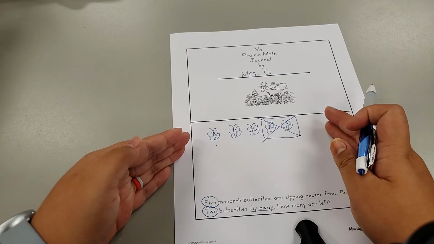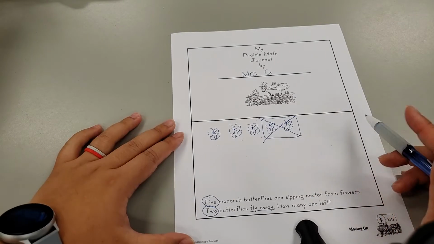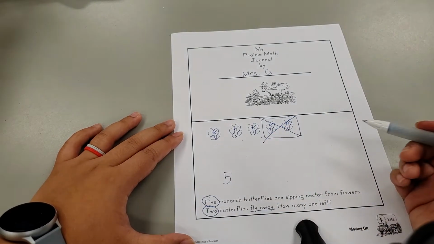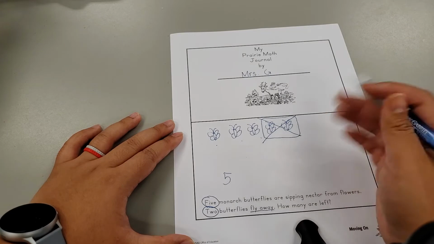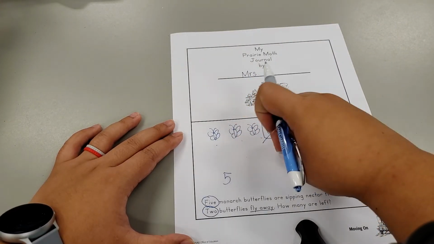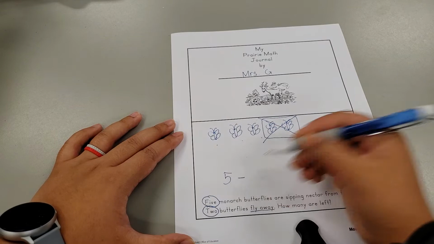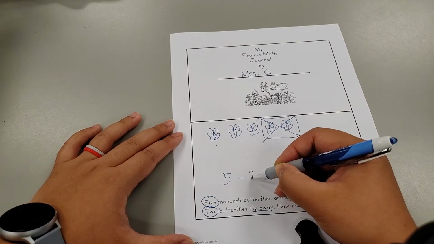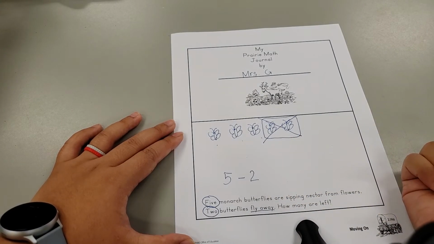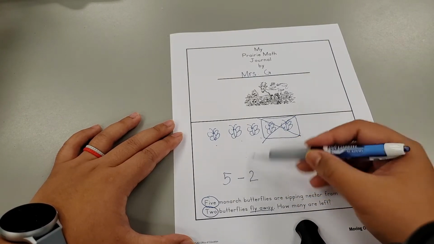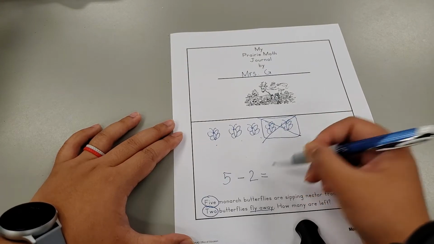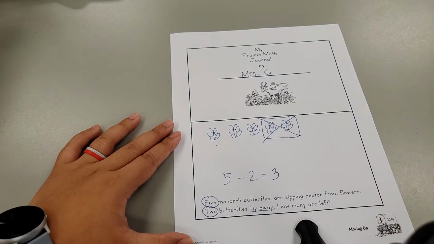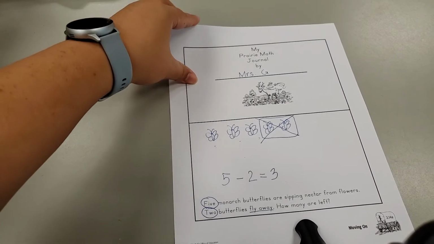Now that our picture shows the story, let's write the math sentence. We began with how many? 5. Then we need a symbol to show adding or putting together or taking apart. Taking apart is our minus sign. How many did we take apart? 2, or took away, sorry. How many did we take away? 2 equals, the end of our story ends with how many butterflies left? 3. Awesome job. So that's our first story.